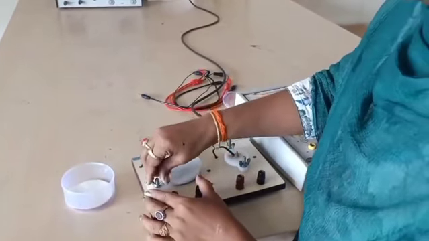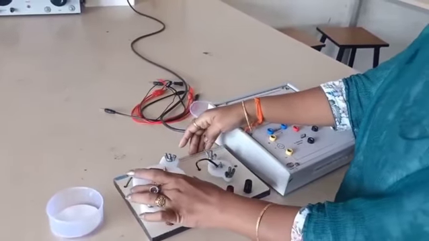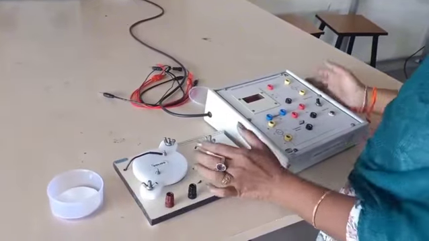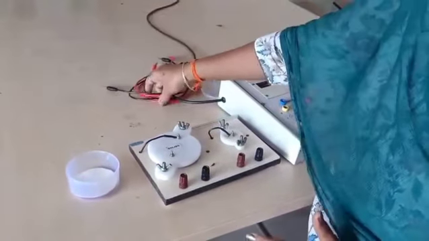Here we have an option for two different materials. One is a larger sample, the other is a smaller sample. Now we are doing it for the larger sample. Now look at the connections here.